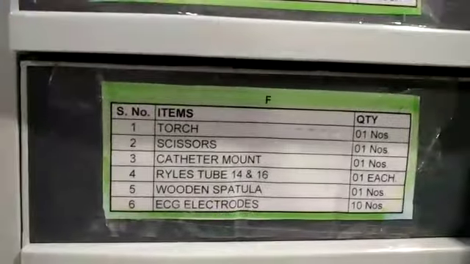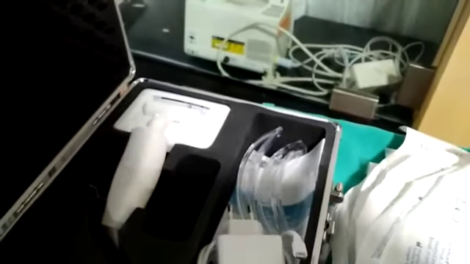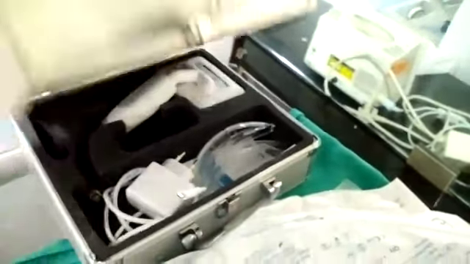And this is the instruments like torch, scissors, catheter. This is O2 mask, TT tube, all these things, saline bottles, and this is our video laryngoscope. बंद है ये अभी. This is video laryngoscope. In COVID ICU we use this so that the less exposure of patient we encounter. And this is the laryngoscope. As you can see, these are the laryngoscopes.